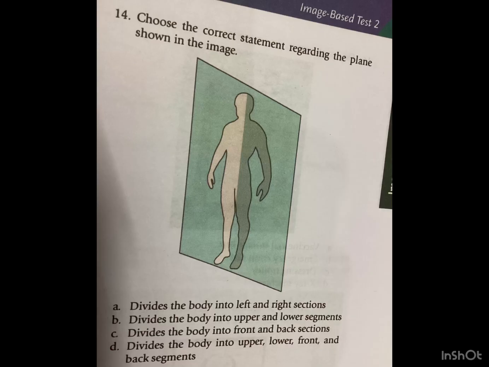Question number 14. Choose the correct statement regarding the plane shown in the image. Option A, divides the body into left and right sections. Option B, divides the body into upper and lower segments. Option C, divides the body into front and back sections. Option D, divides the body into upper, lower, front and back segments? Yes, the correct answer is option C. Now moving to the next question.